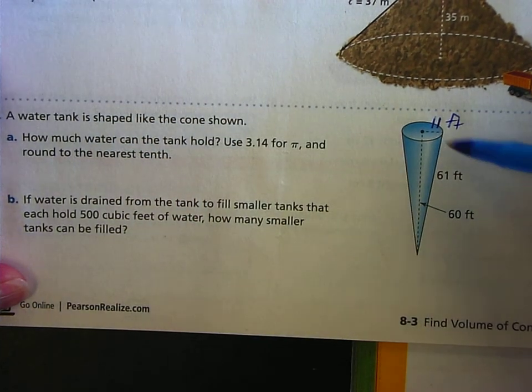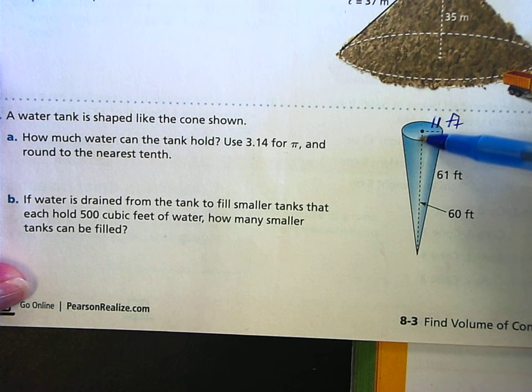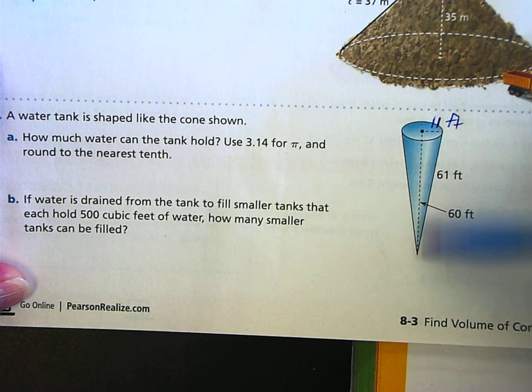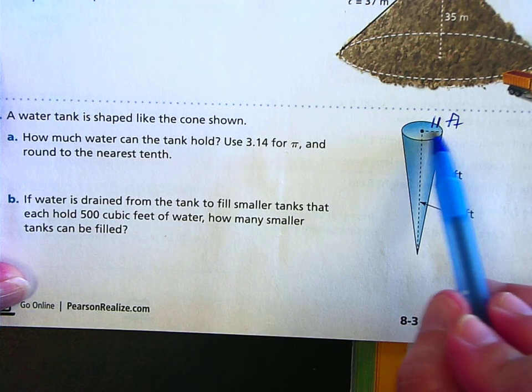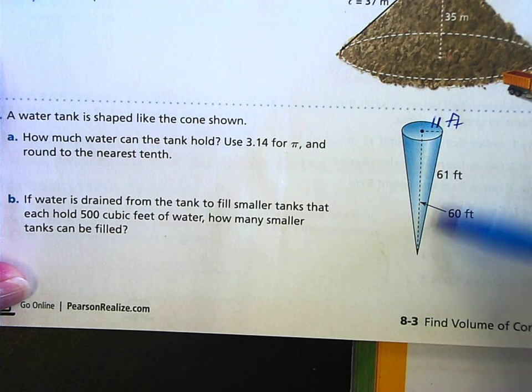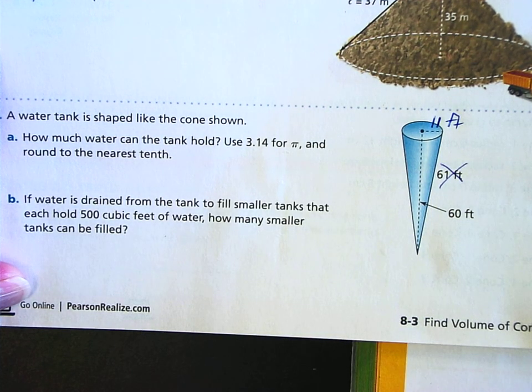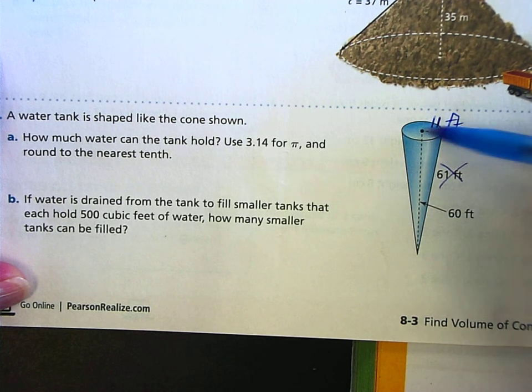Okay, so notice we have 3 different measurements here. So we have the height, which is how tall this cone is, straight up and down, a straight vertical line. And then we have our radius, which is 11. And then we have this, we call this the slant height right here. We don't need the slant height. We're just going to use regular height and radius.